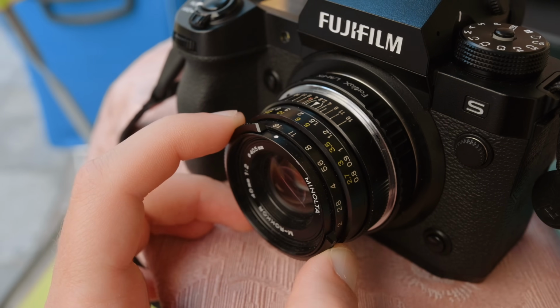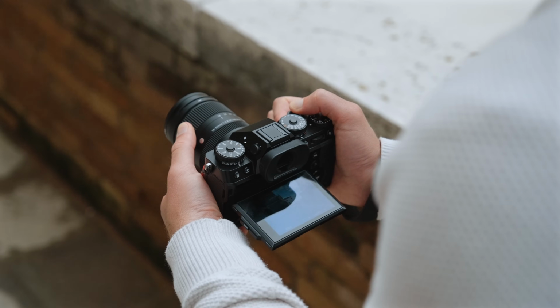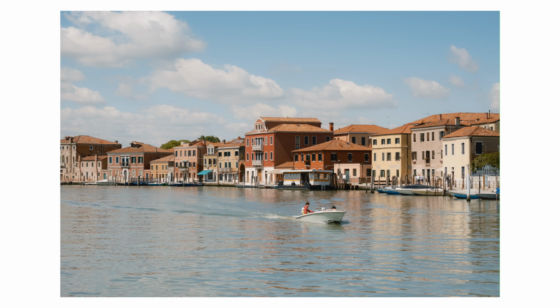The final choice is whether to go for a vintage or a modern lens, and by that I mean whether you're going for character or you're going for perfection. Modern lenses tend to be very clean, very sharp, very precise, but they lack character. And people love lenses with character.